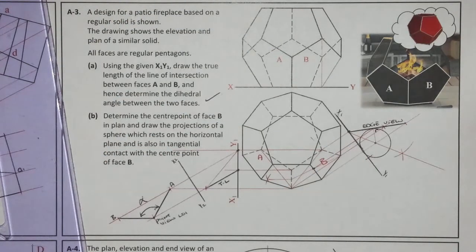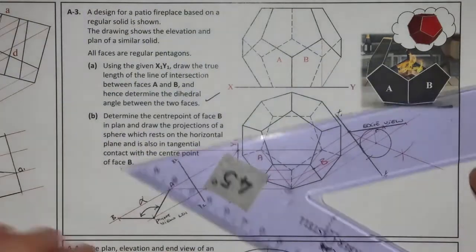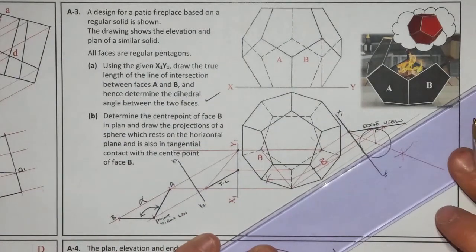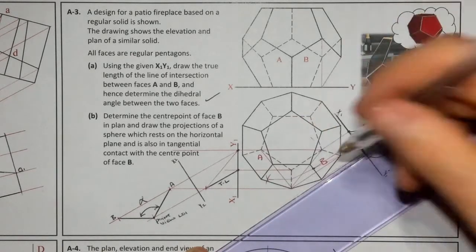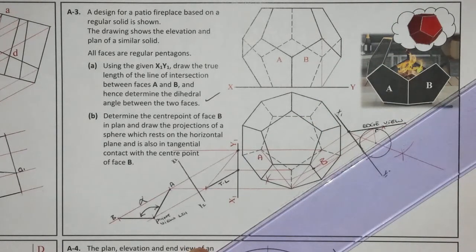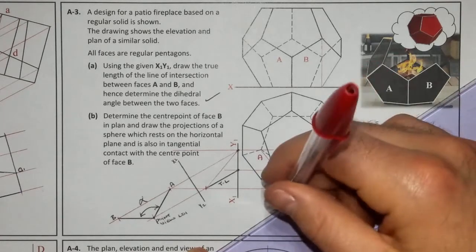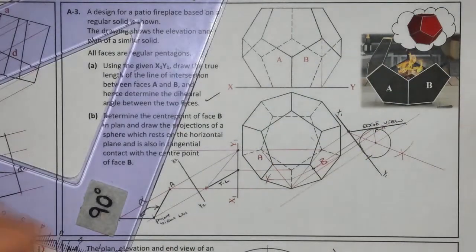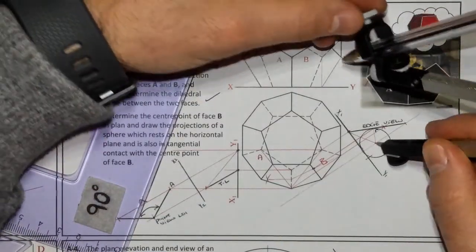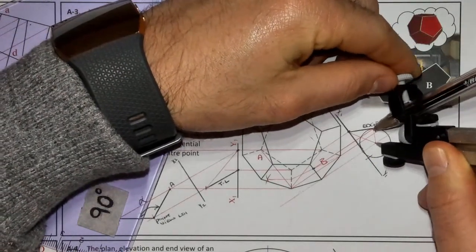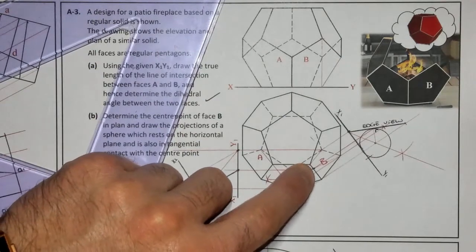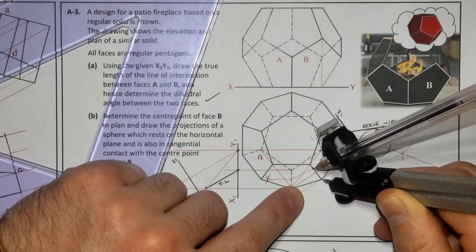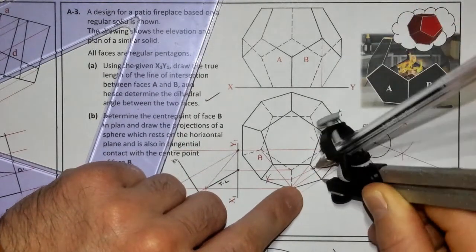Now what I'll have to do is project those back. So I've got the center point now. The center point is right here. So it's actually going to be quite helpful in my plan view. It's simply a case of taking the exact same radius and marking it down here. The center has to be out straight, perpendicular from B, which we have. What happens is right there.